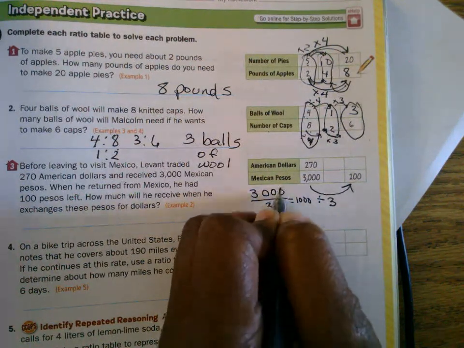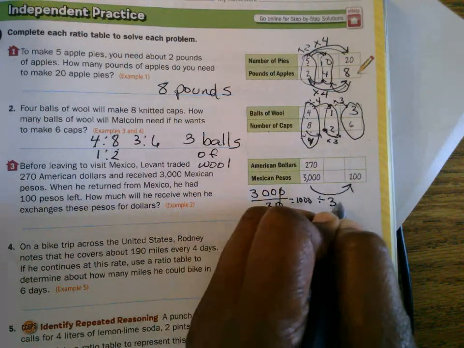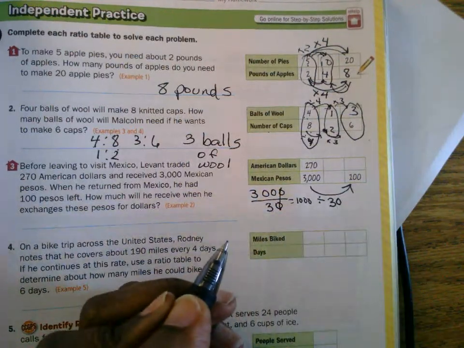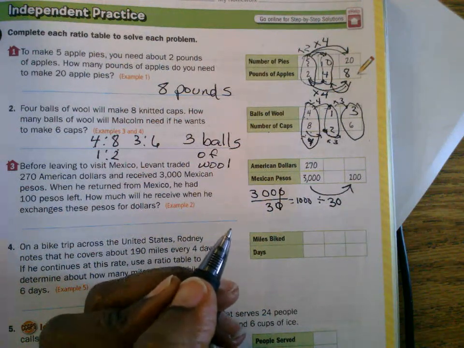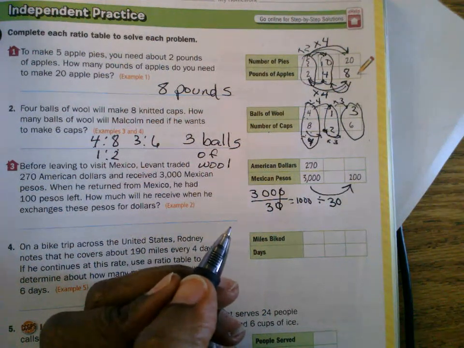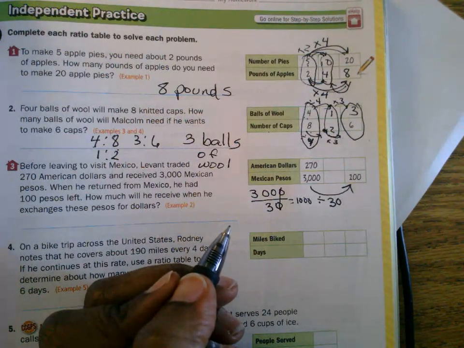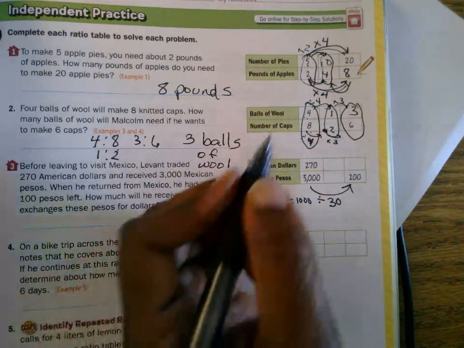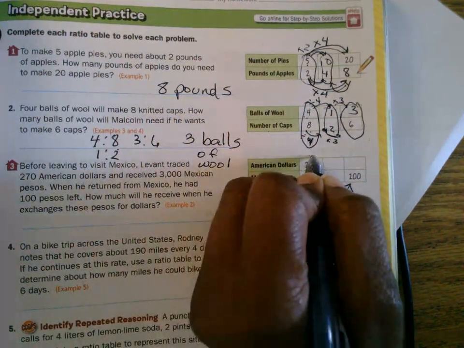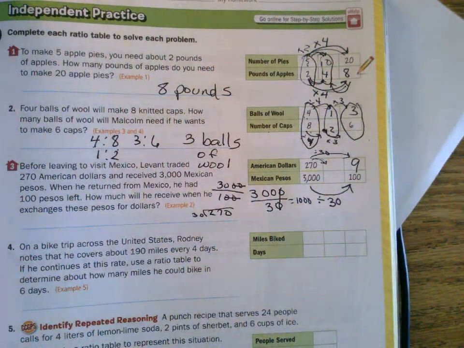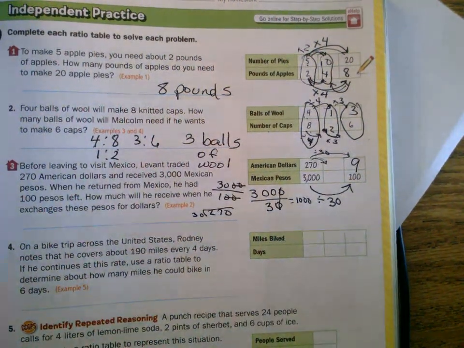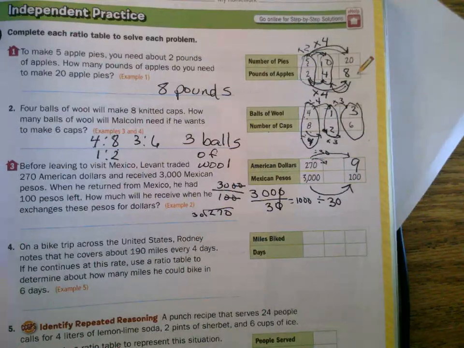If we divide by 30, we'll get 100. So we want to divide by 270. What should we divide by? If you take this problem number 3 in one step, then you divide by 30.